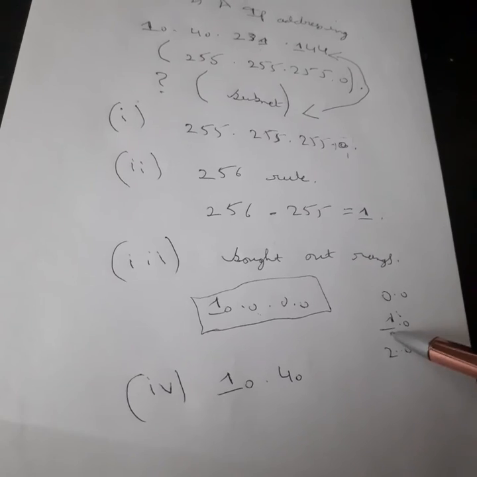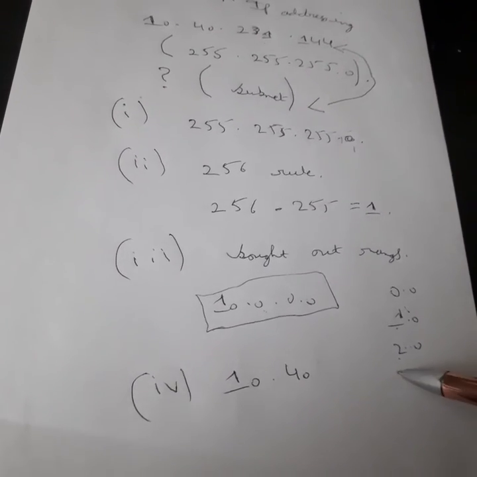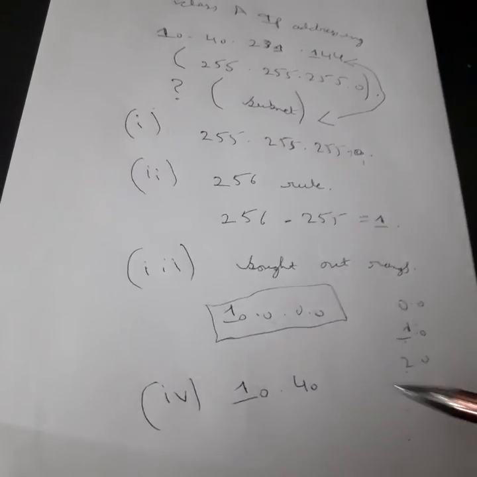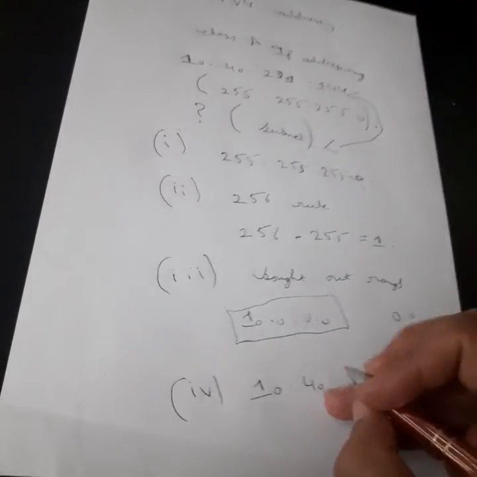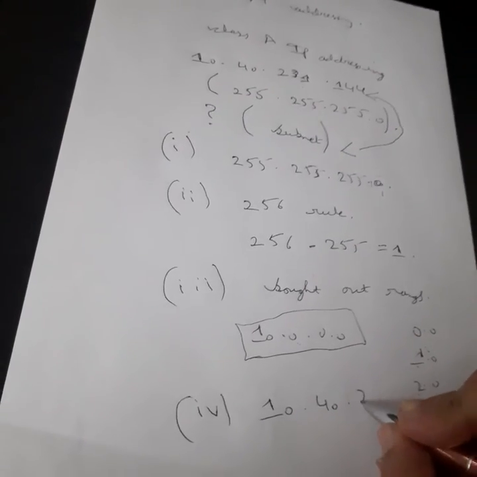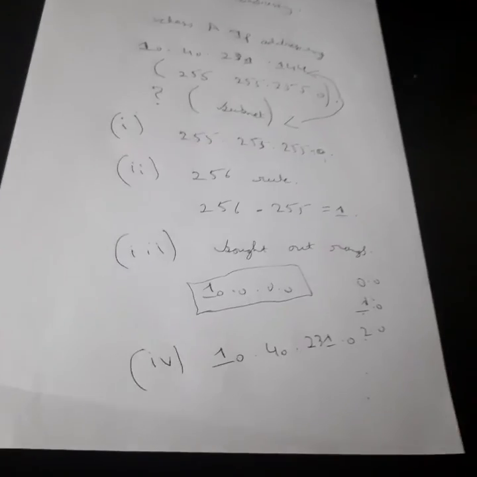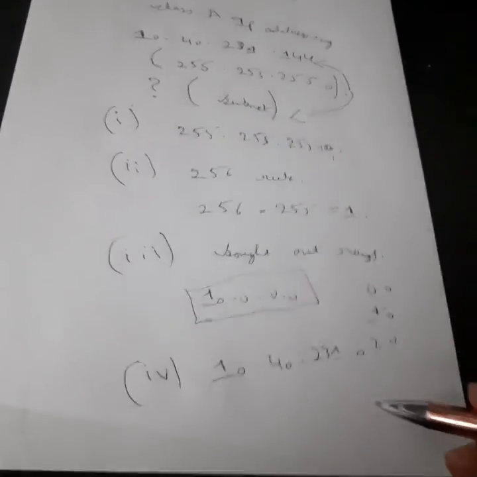We are giving gaps of 1, 2, that's another network, 3.0, 4.0, 5.0, and carrying on in the third octet. So we get 10.40.231.0. That's our subnet, and that is going to be our answer.